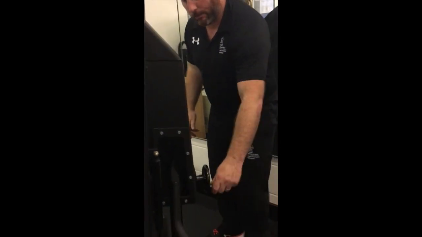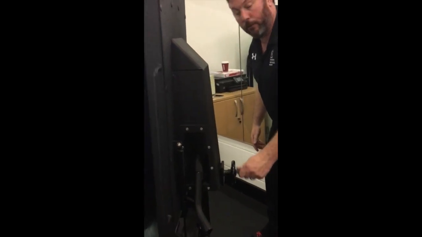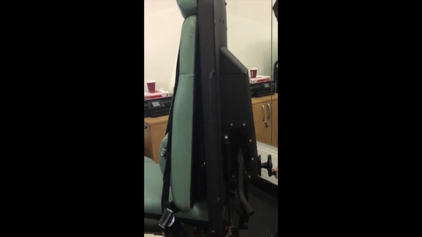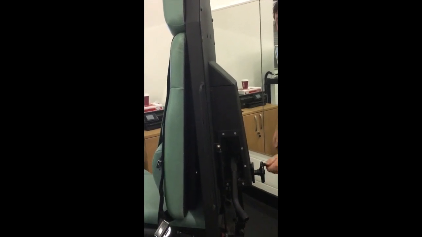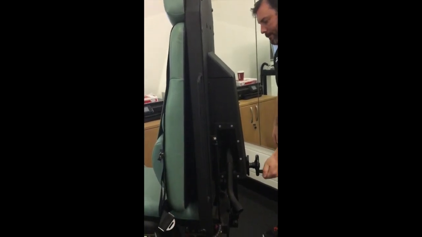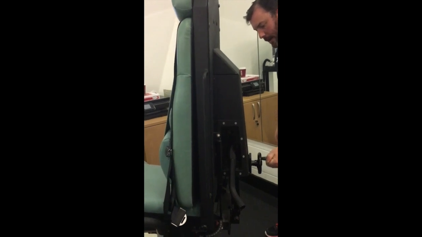And then there is this back translation, which is this one. You can see how that moves it forward. So that might be one that you change depending on the limb length of your person. We'll take that all the way back for now.